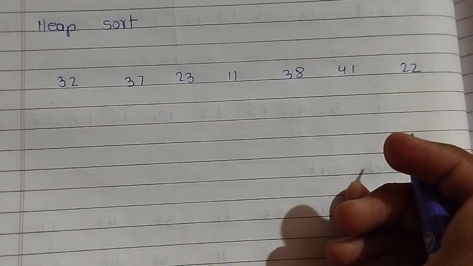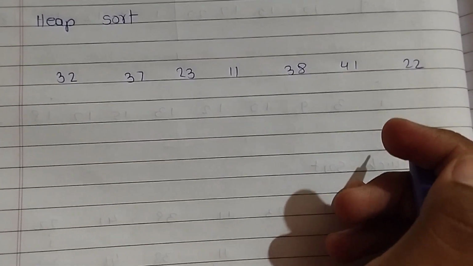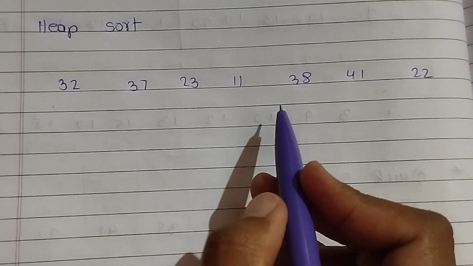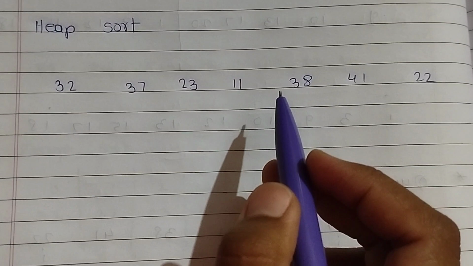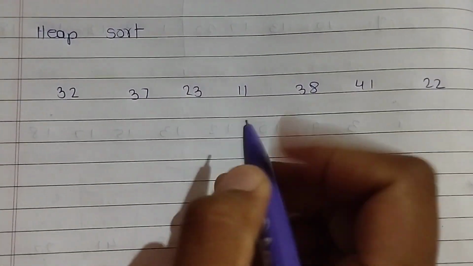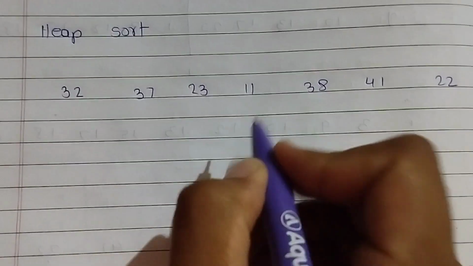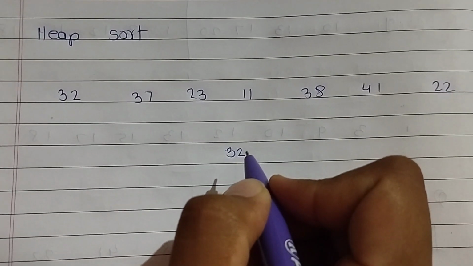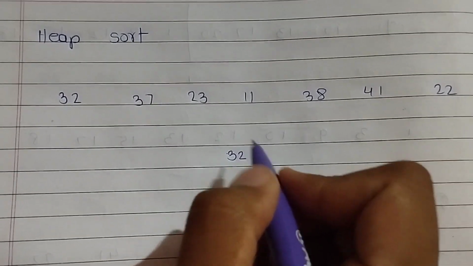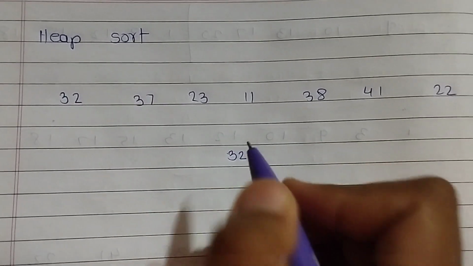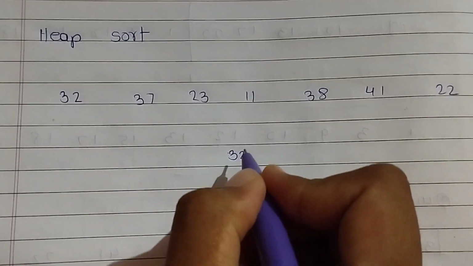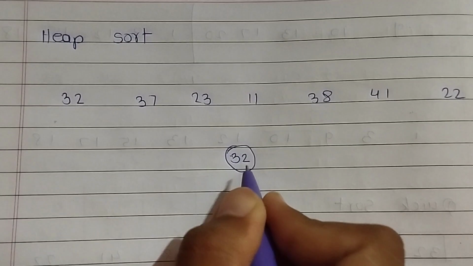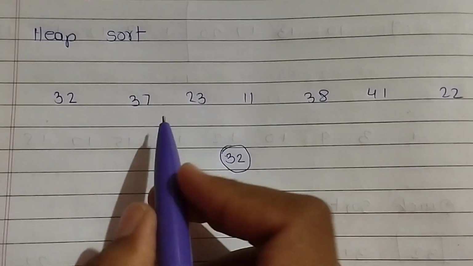Now the last sort is the heap sort. So first we form the heap and then we sort them. So let's see how to build a heap. First we take 32. We know the condition of the heap: every time the parent is greater than the child. So the first element has no condition. This is the 32. Then we take 37.